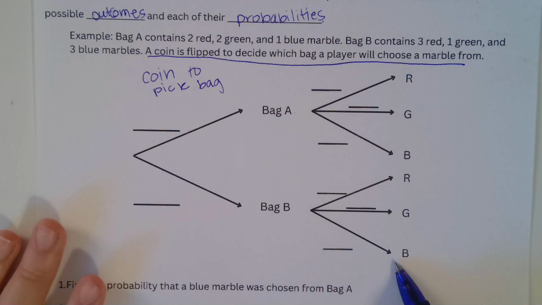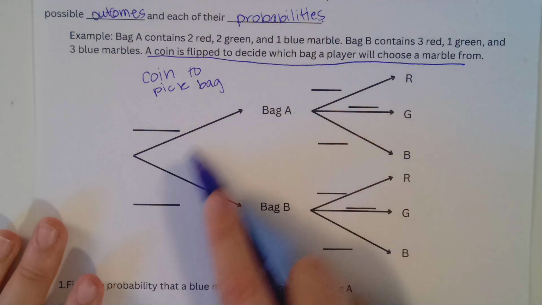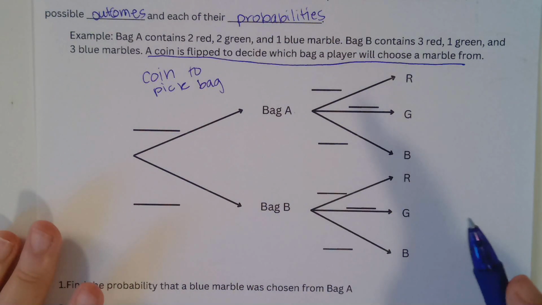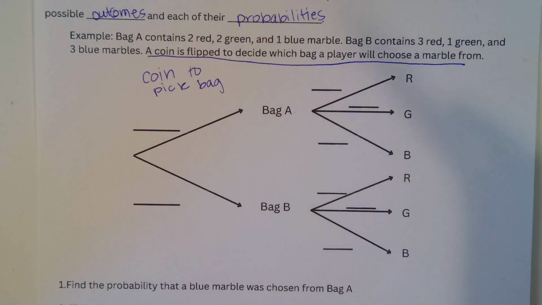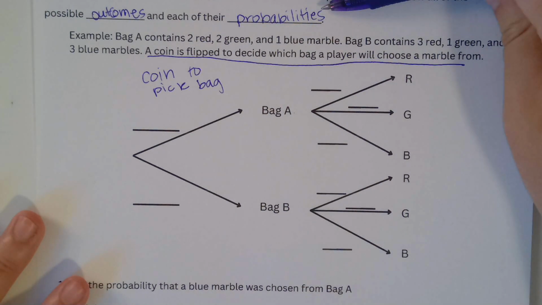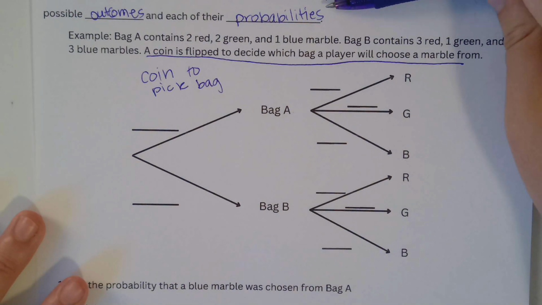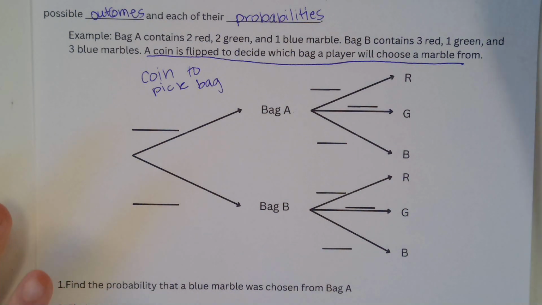So when you are given something like a tree diagram, what you are going to be filling in is the probabilities. They give you all of the outcomes, and you go in and fill in what those probabilities are. I'm going to show you how to do that.